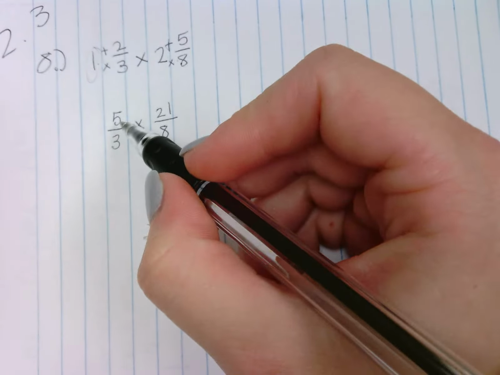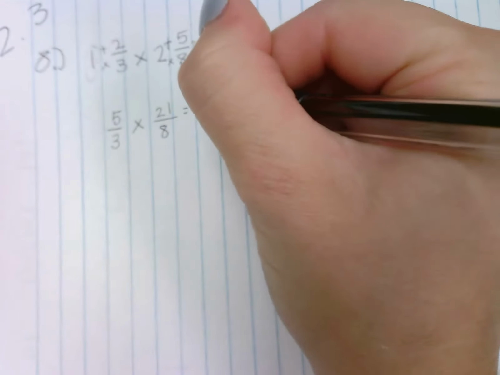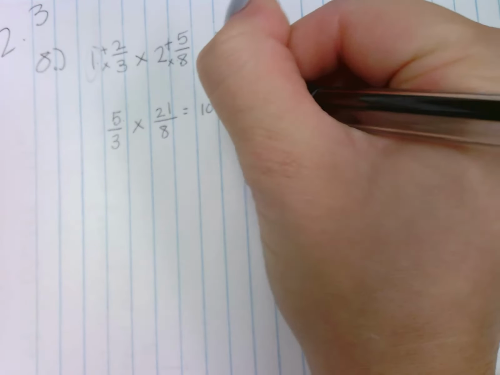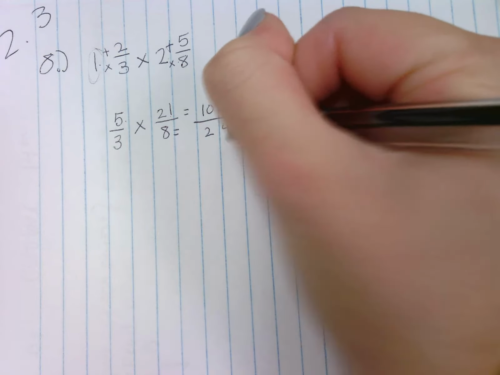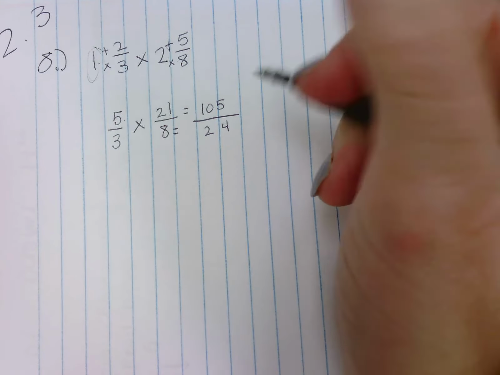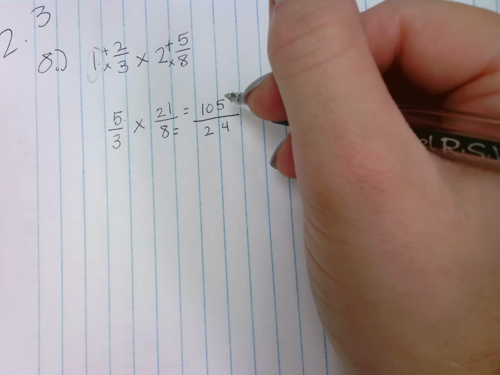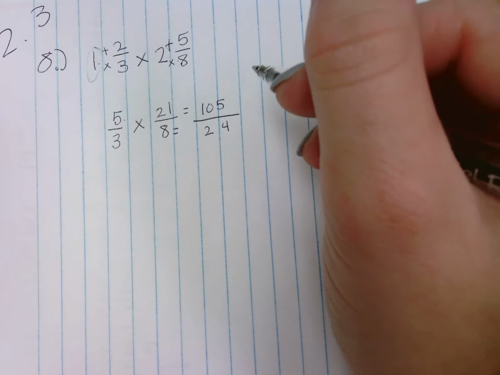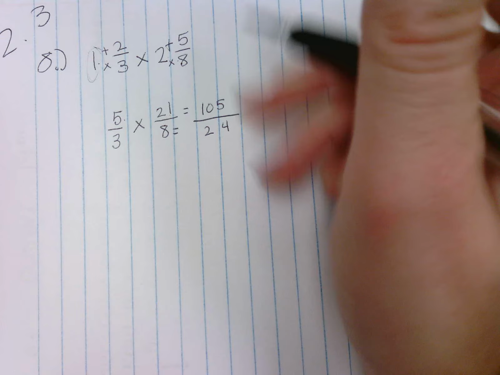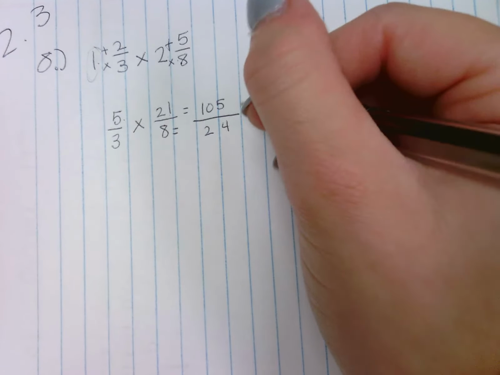So now we're just going to multiply across. So 5 times 21, I did this in my calculator, equals 105. 3 times 8 equals 24. So now what we have to do is either get it down to its simplest form or make it into a mixed number. So you can actually do both. So I'm going to start by getting it down to its simplest form, which means I need to find the greatest common factor between these two.